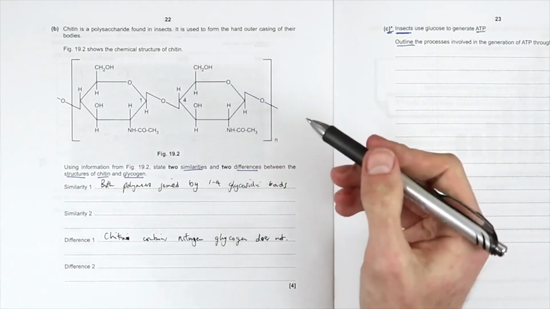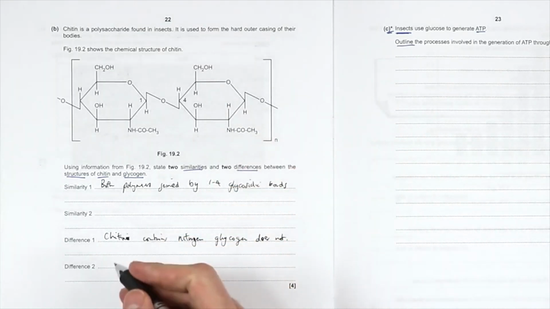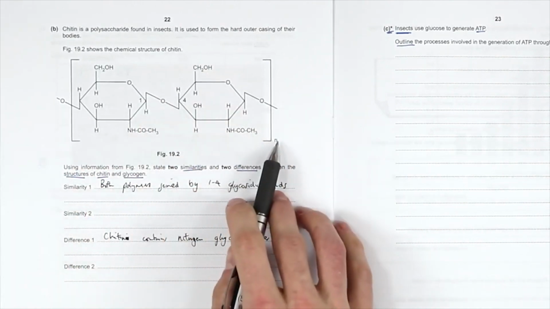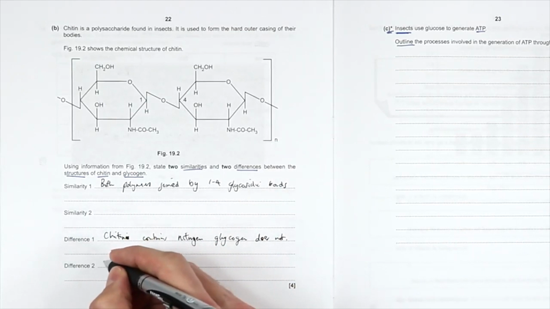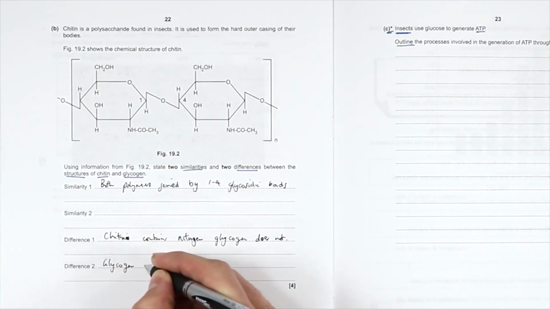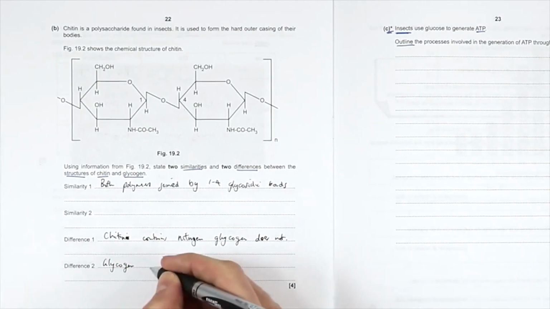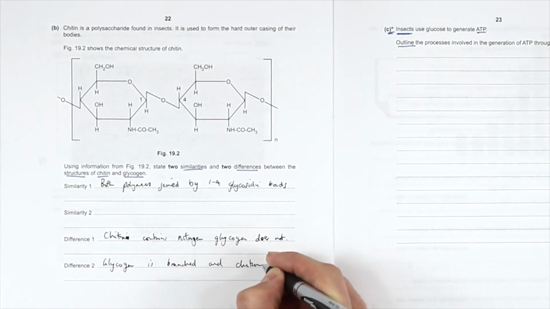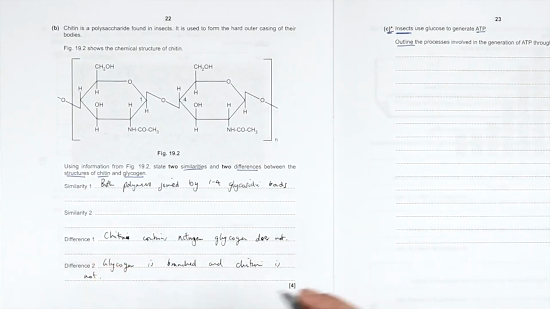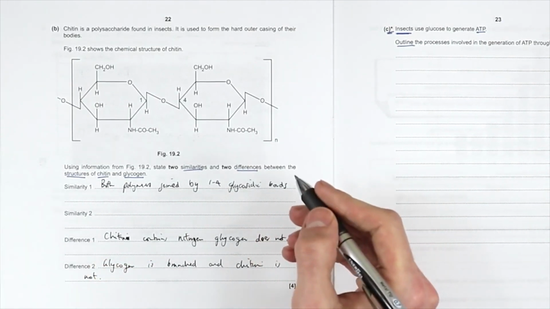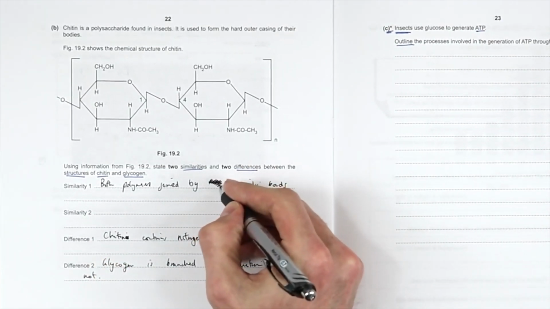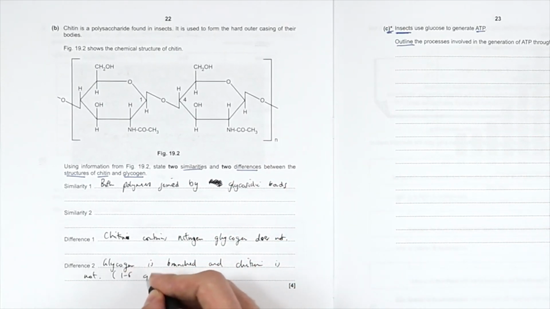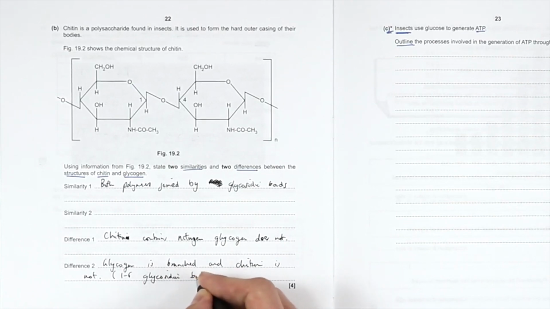So a difference is that this is not branched. There's no branching going on here. This repeats, which is what this n means here. So the difference is glycogen is branched, and chitin is not. So they're both joined by, I'm just going to take this out of here because of the branching, we could say glycogen contains 1,6 glycosidic bonds.